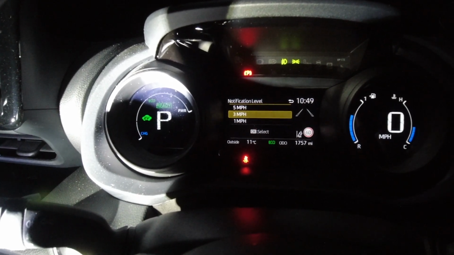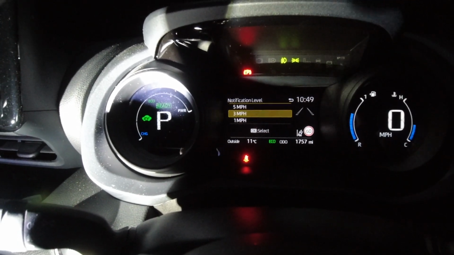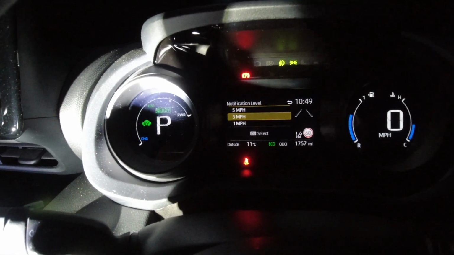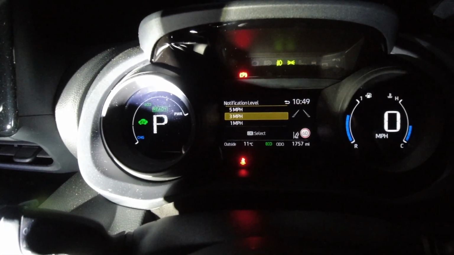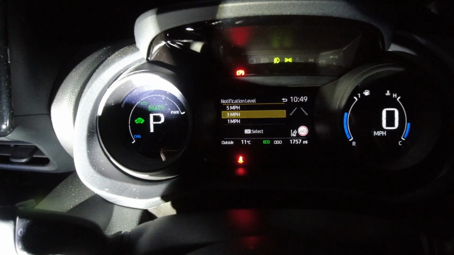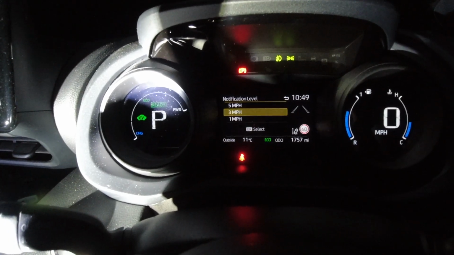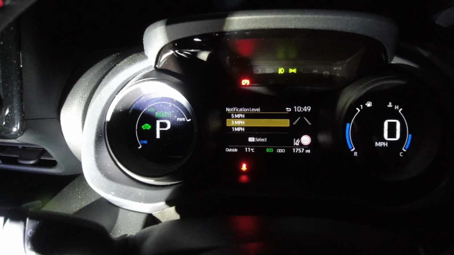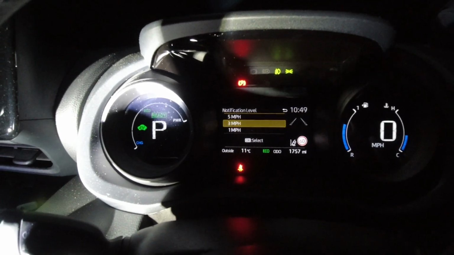You can set the car to give you a bing and a warning, 1 mile an hour above a speed limit, 3 and 5. I've defaulted to 3 miles an hour. Personal preference again, it might vary from country to country depending how strict they are on speed limits.